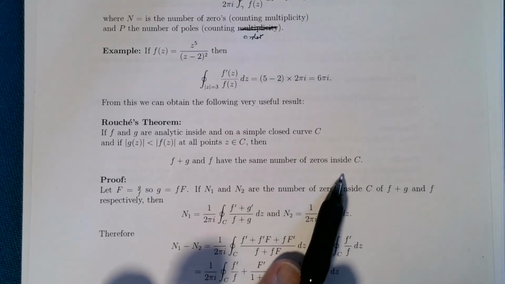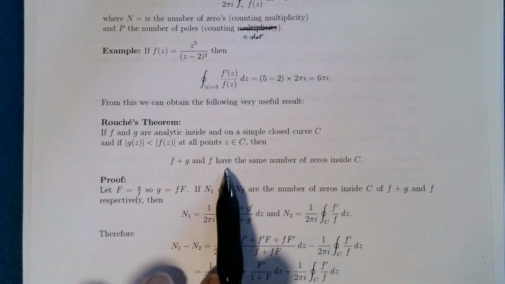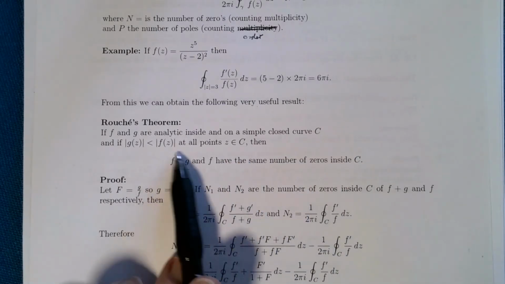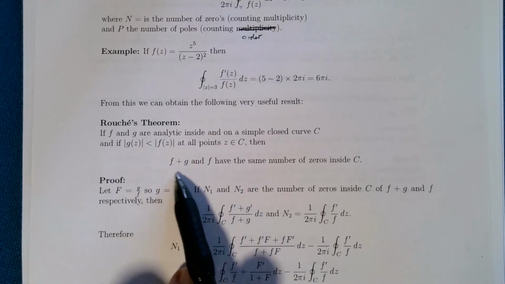So you can see one interesting application of this: if you start off with some function, and you can split it into two functions, f plus g, and you've got some control on how many zeros there are inside f, then that will give you information about how many zeros there are of the thing you started with, the f plus g.